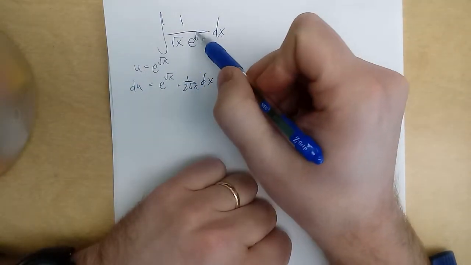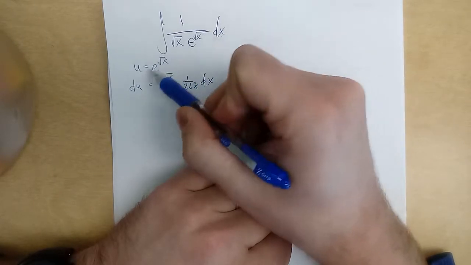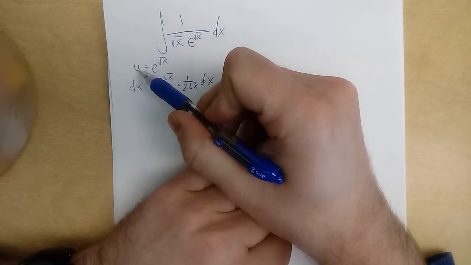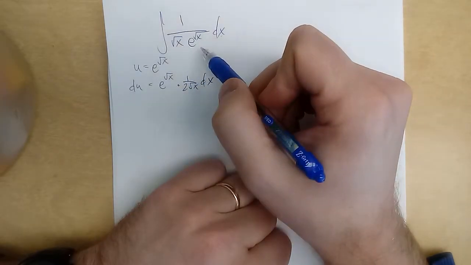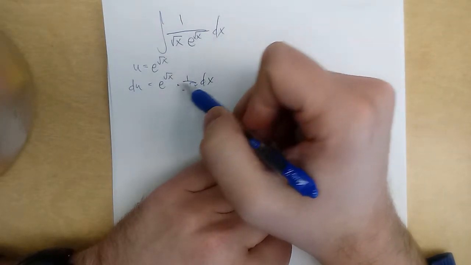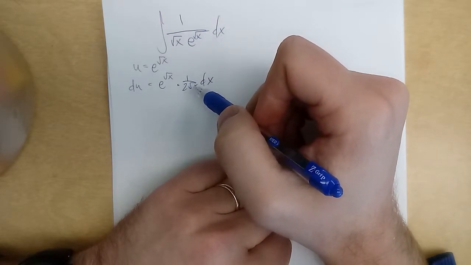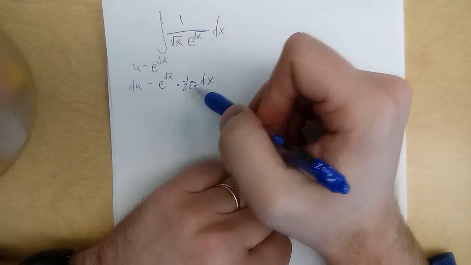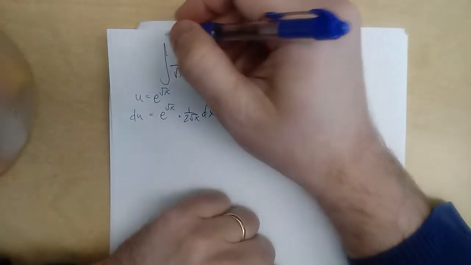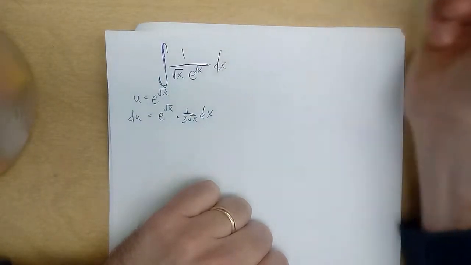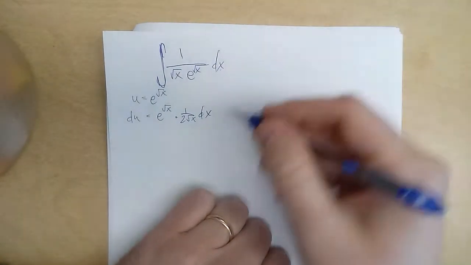If I were to put u there, I have a problem because I can't go in and then fit du in there. But let's see what happens here. So let's see.